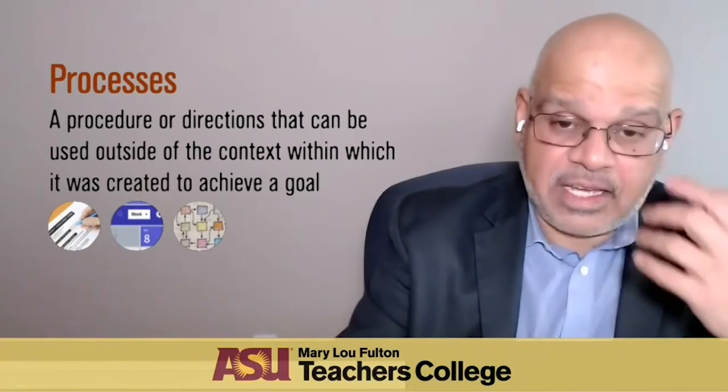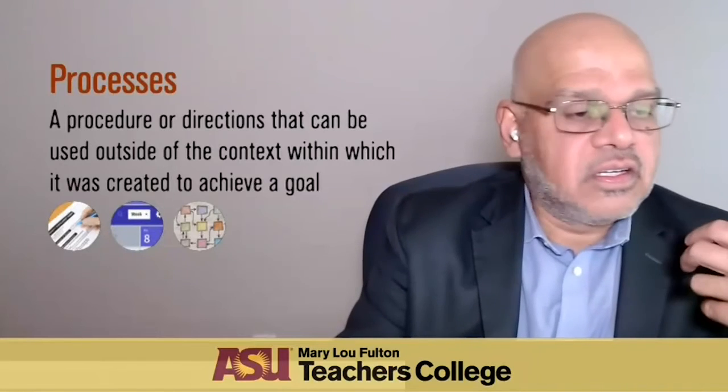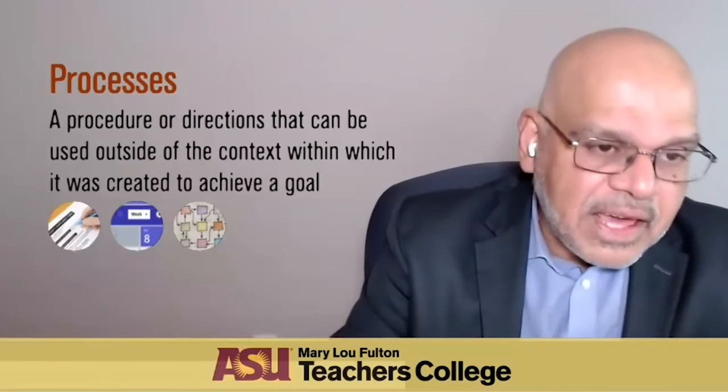We also design processes. These are procedures or directions. These could be how you sign up for classes. It could be a lesson plan that you design.